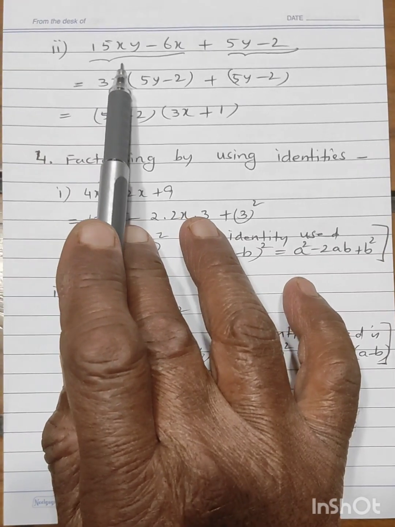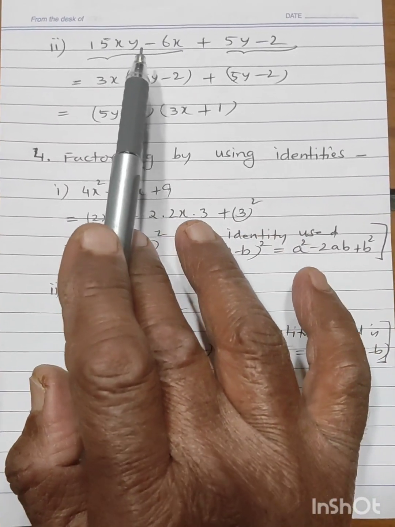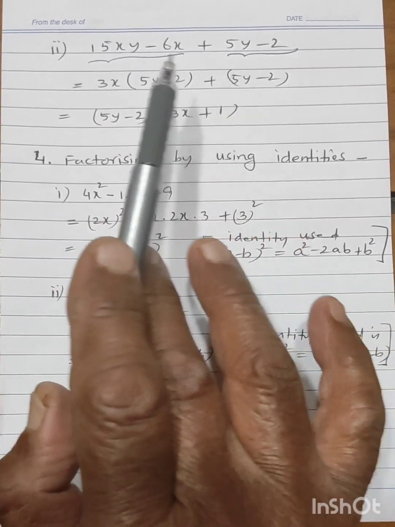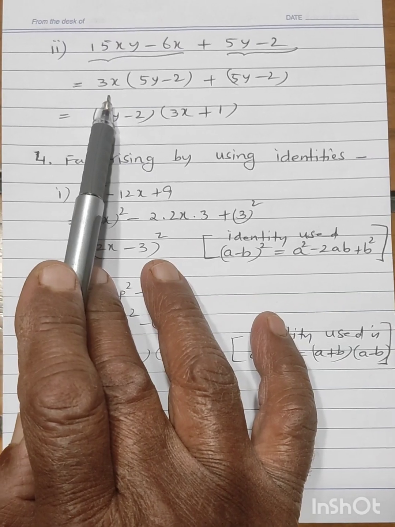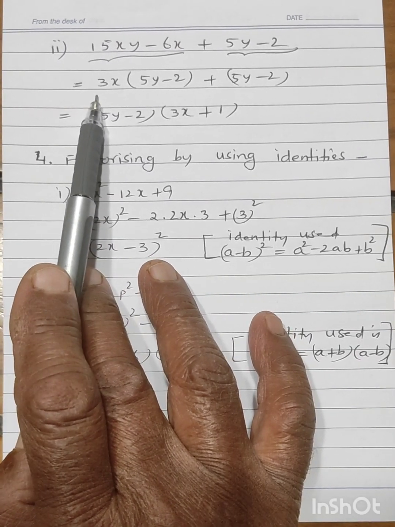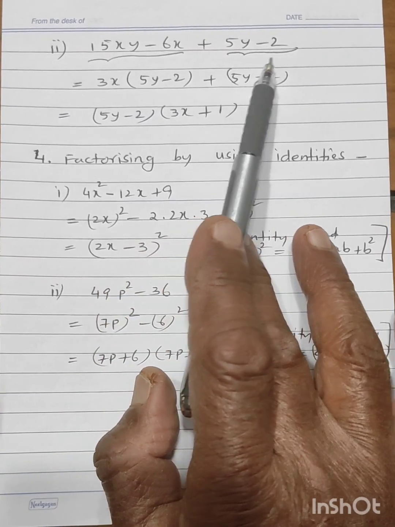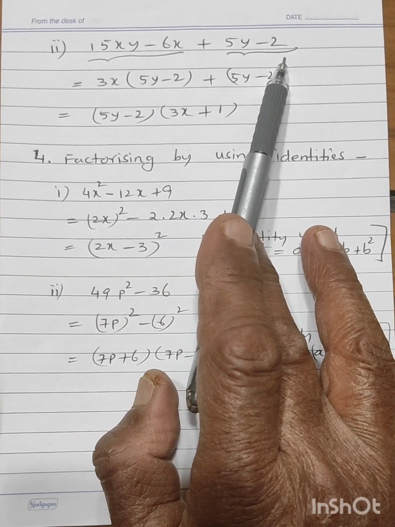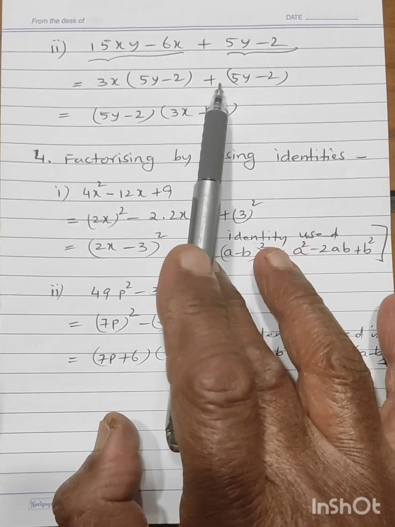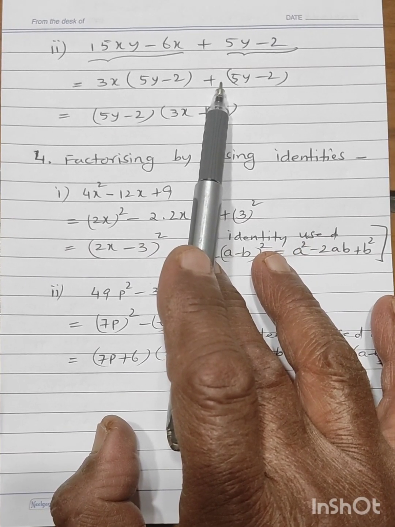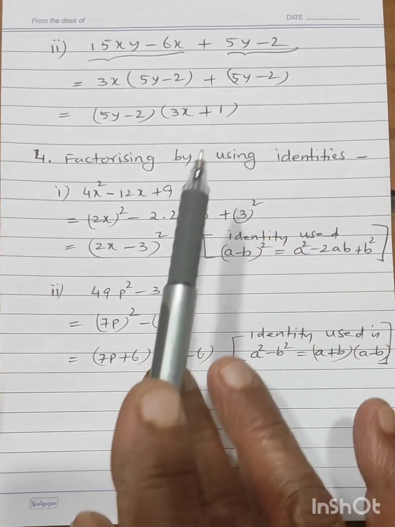Another example. This expression has also four terms and there is nothing common in the four terms. So we regroup them into two groups. In this group we take the highest common factor 3x outside and the remaining factors are put in the bracket. Here in these two terms there is nothing common. We can say only one is common. So 5y minus 2 is put in the bracket. There is nothing here. That means it is 1 here, because SCF of these two terms is 1, which we do not write.